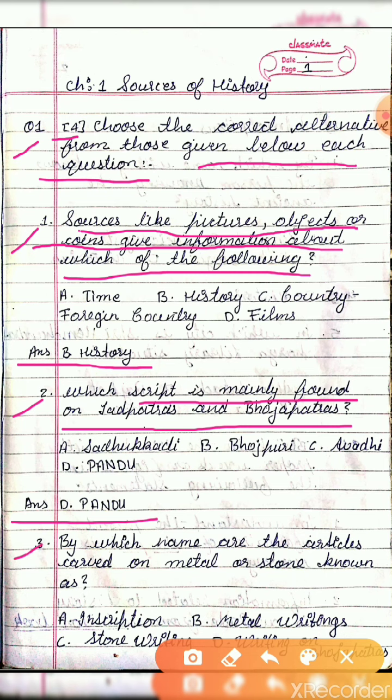Now the third one: by which name are the articles carved on metal or stone known? What is the option? A, inscription, I-N-S-C-R-I-P-T-I-O-N, inscription, metal writing, stone writing. And the answer is A, inscription.